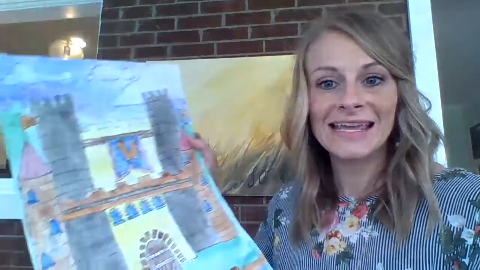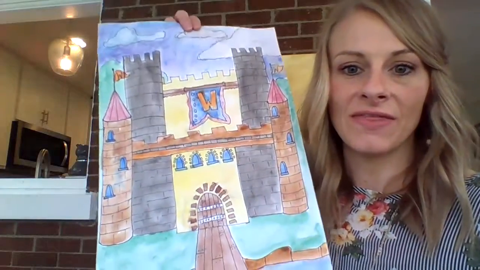Today we are going to talk about Middle Ages art. Middle Age art is art that comes after the Dark Ages and before the Renaissance, so it's between the 5th century and the 15th century. In particular, though, we're going to create and talk about castles of the Middle Ages.